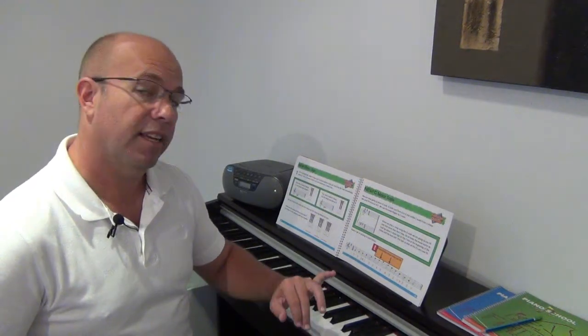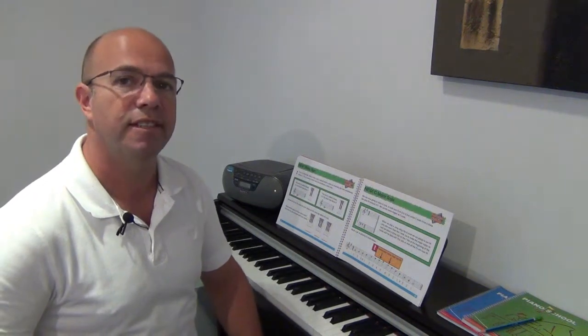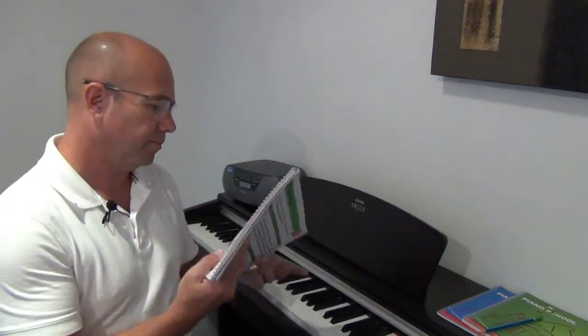Today we're doing page 88 and 89 of the elementary book, and we're learning about the new sharp sign and the G major scale. Alrighty, so let's get started.